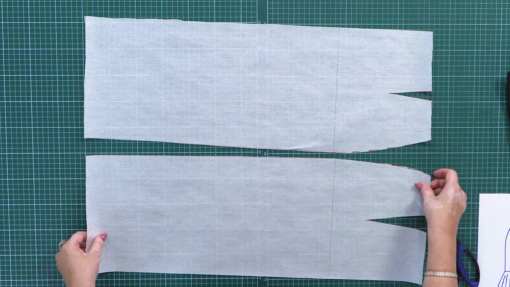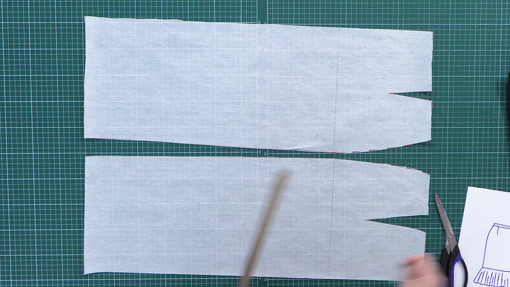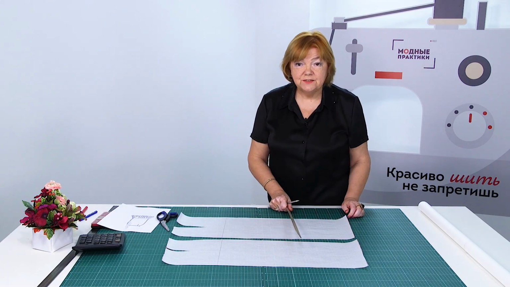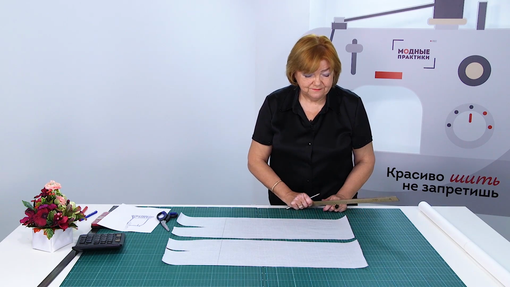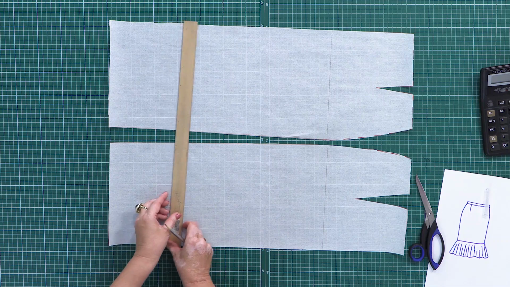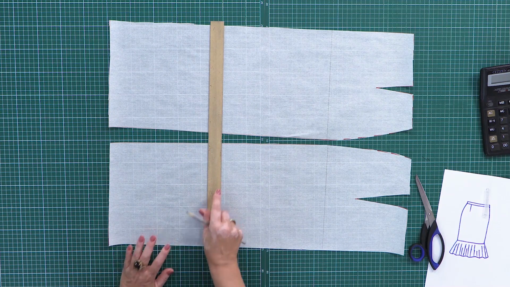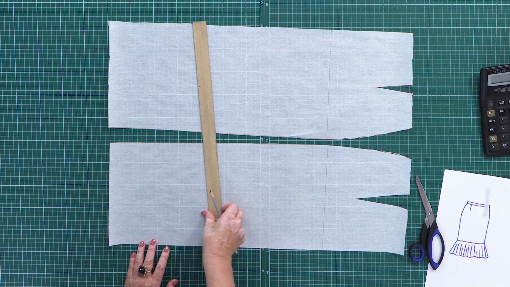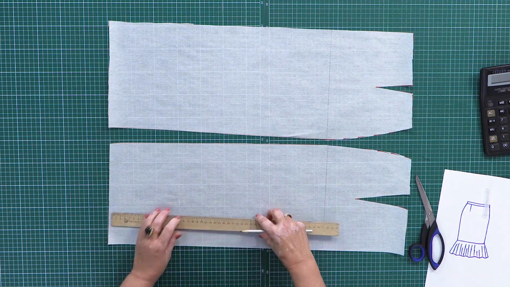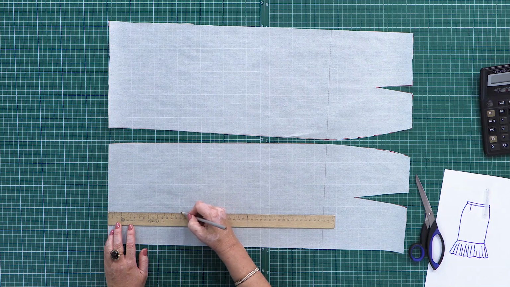The pattern is ready. Next, I need to define the length of the flounce. Be very attentive, please. Have a look here. A flounce can be long or short. It's up to you. I'll make it 16 centimeters long. I need to measure and mark 16 centimeters up from the bottom.